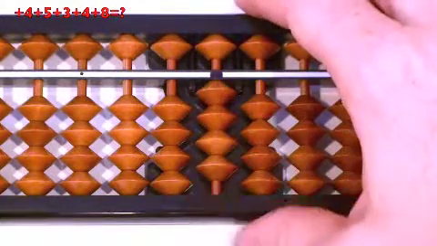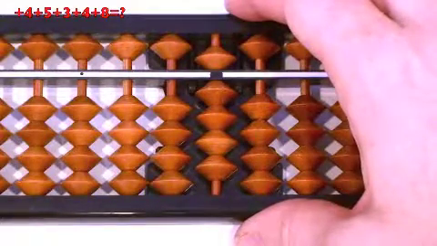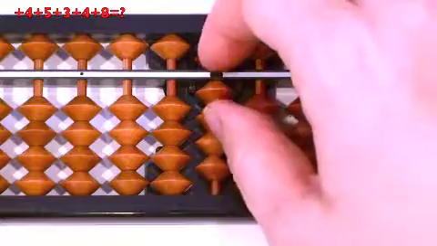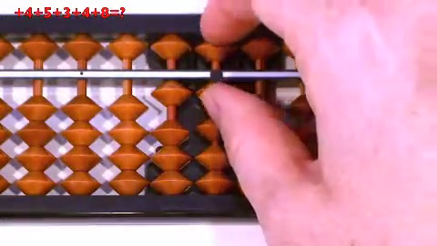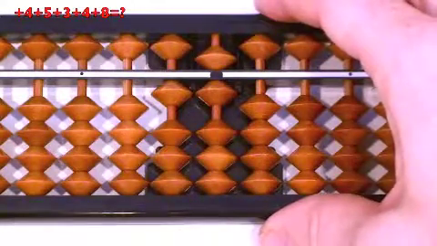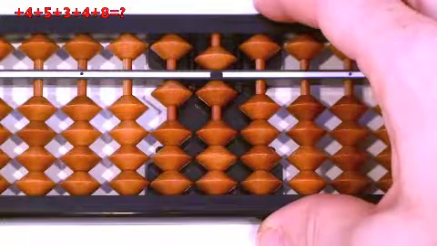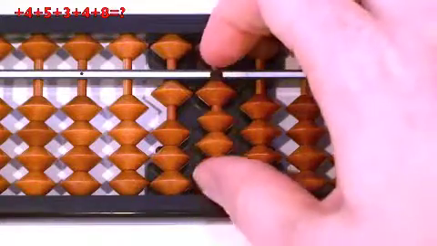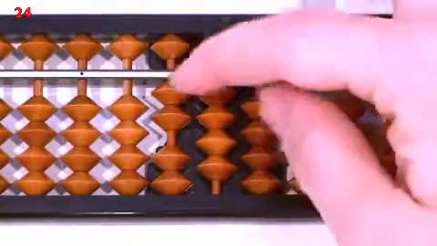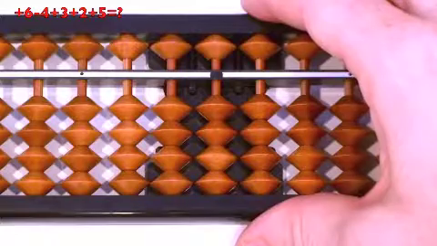Plus 4, thumb up. Plus 5, finger down. Plus 3, we can use relatives, minus 7, then plus 10. Plus 4, we can use friends. We can't do simple, we don't have enough beads, so we can do plus 4 equals plus 5 minus 1 down together at the same time. And then plus 8, can we do plus 8 pull together, or minus 2 then plus 10? No. So we have to do 8 up, then plus 10. Our answer, 24. Clear. Next one, 6 minus 4 plus 3 plus 2 plus 5.